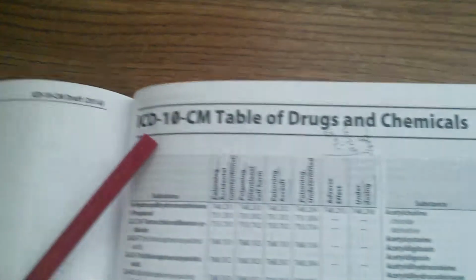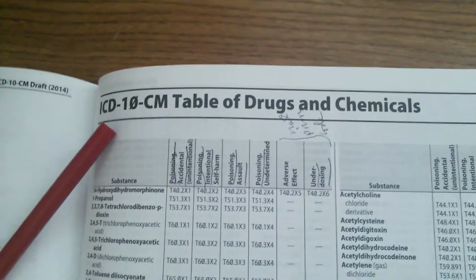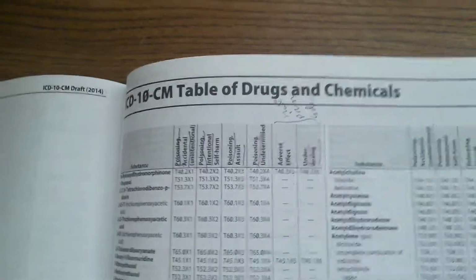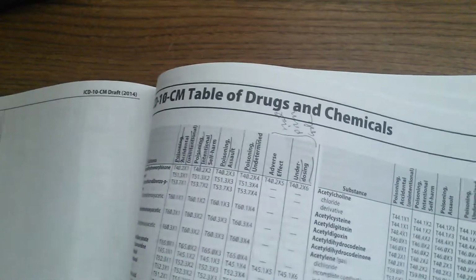We go to the drug table. There's a table for drugs. Remember that there was a table for carcinomas? Now there's a table for drugs, okay? So we go to Thorazine, which is the drug that we have, right?